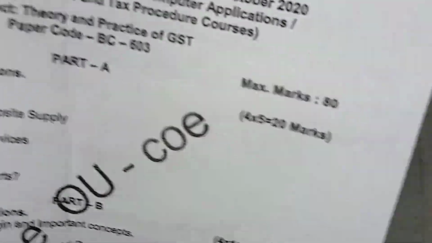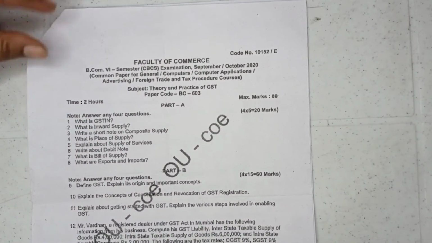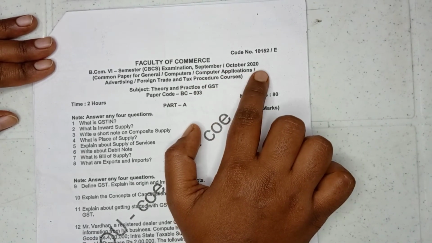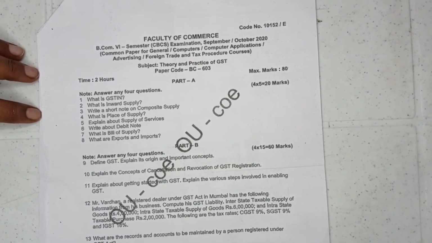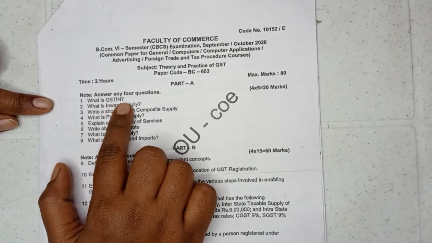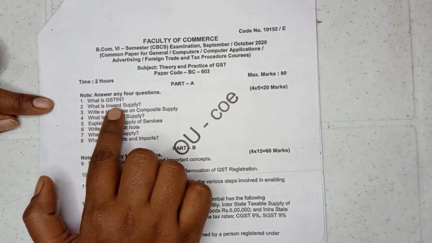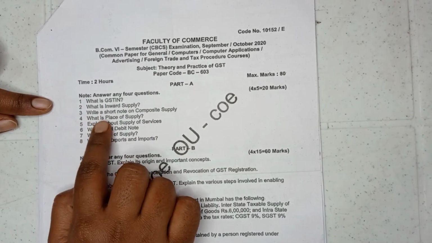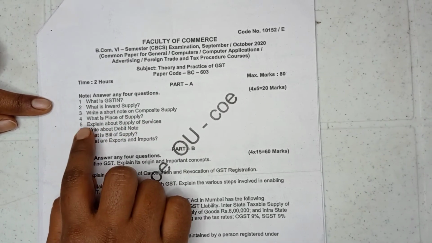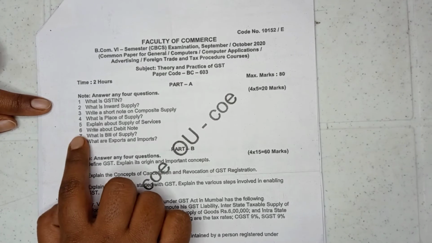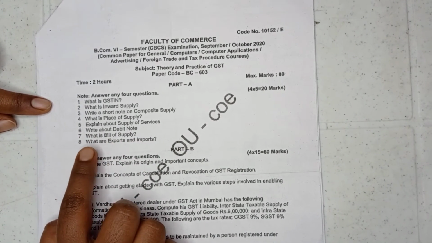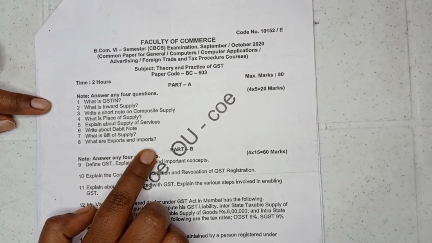Now coming to the next question paper. This is the question paper of September-October 2020. Now coming to the short questions. What is GSTIN? Second question, what is inward supply? Third, write a short note on composite supply. Fourth, what is place of supply? Fifth, explain about supply of services. Sixth, write about debit note. Seventh, what is bill of supply? Eighth one is what are exports and imports.